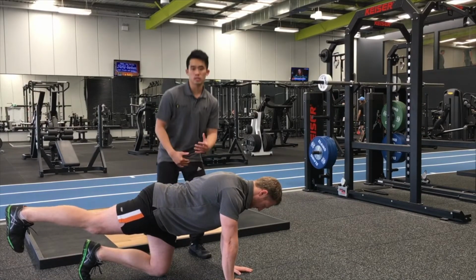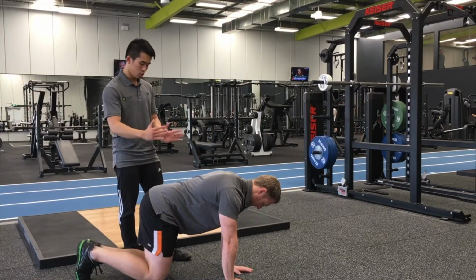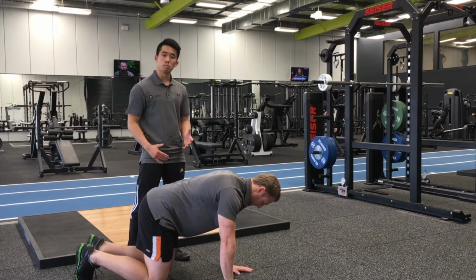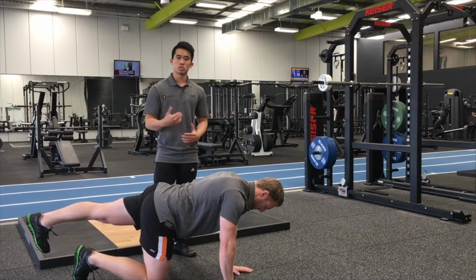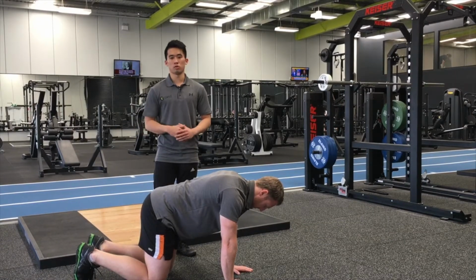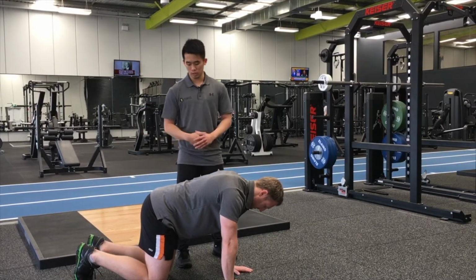The whole key to this exercise is just to stabilize his pillar as much as possible whilst his leg is moving. This is a really great exercise to start off with, and you can progress it a lot further, which I will touch on in further videos.